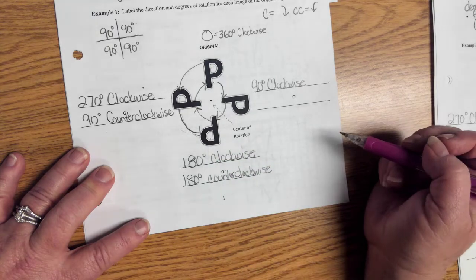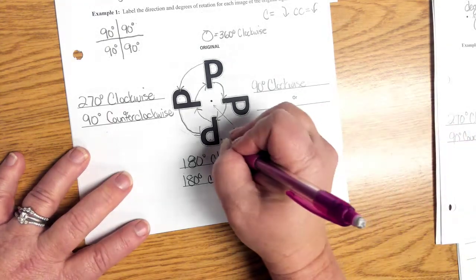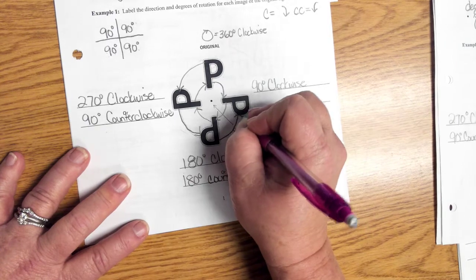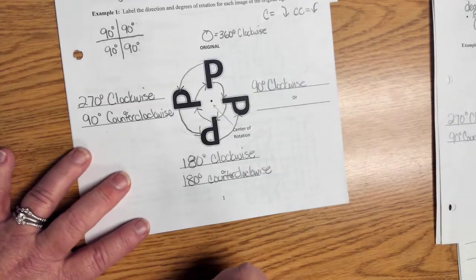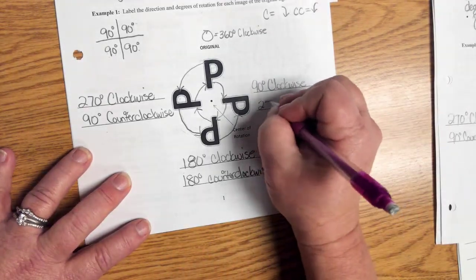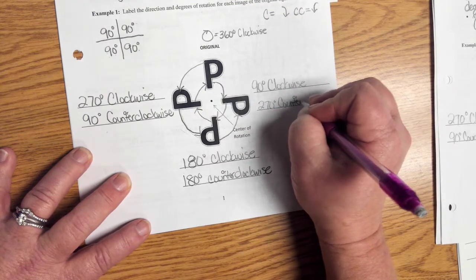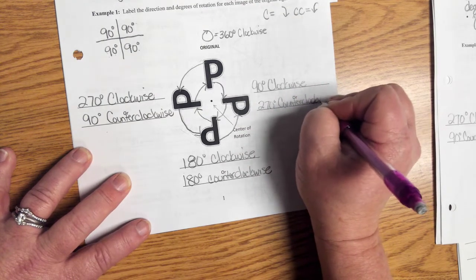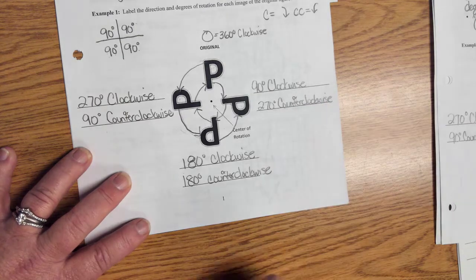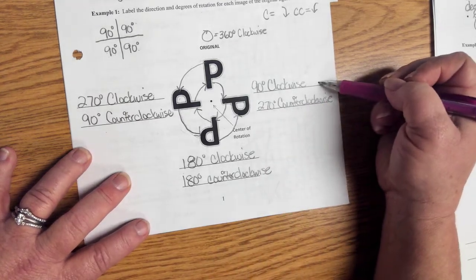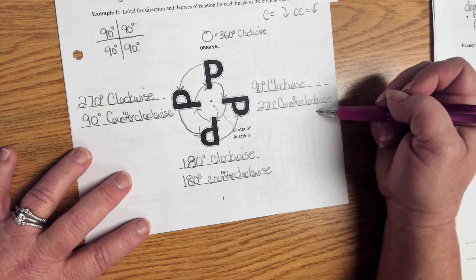You see that? I'm going to go counterclockwise one more time. Now how many degrees am I? 270 degrees counterclockwise. So 90 degrees clockwise is the same as 270 degrees counterclockwise.